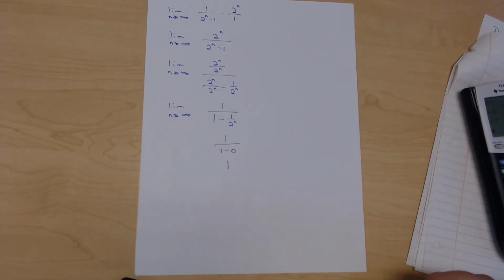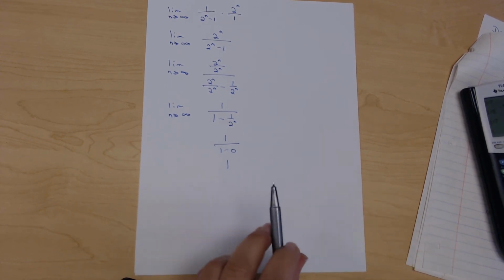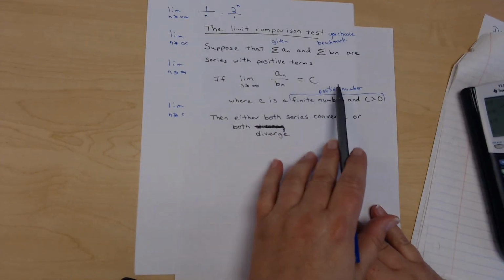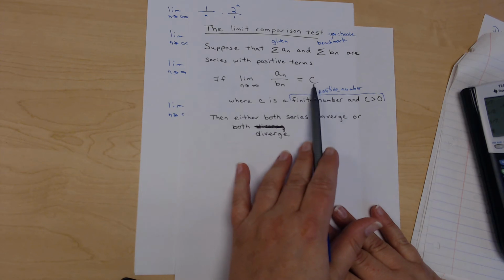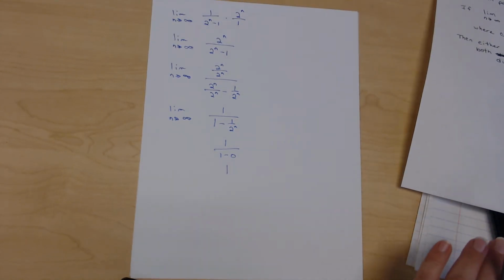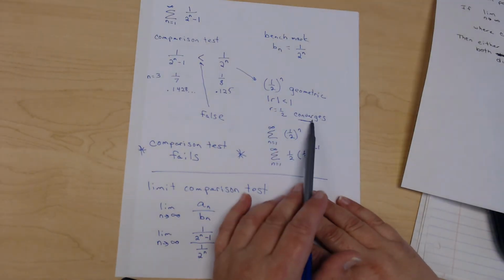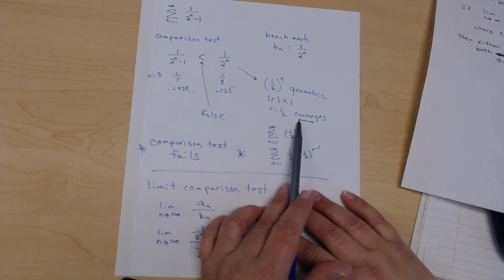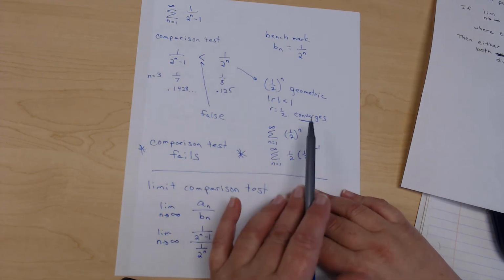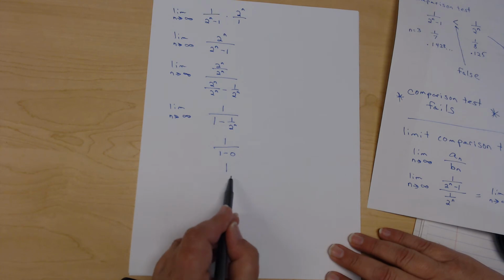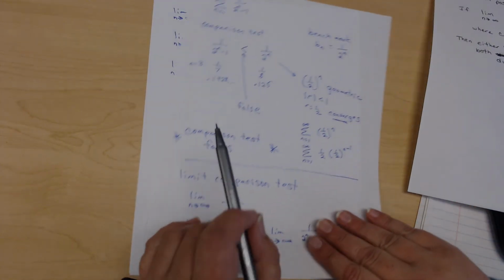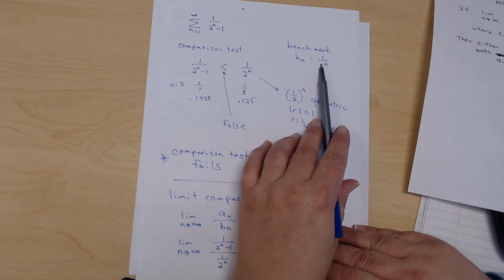Okay, now we have to pause. What does this 1 mean? The limit comparison test says as long as I get some positive number, then they both either converge or they both diverge. So then we have to go back. I said that my benchmark converges, or I know that my benchmark converges, therefore my original problem converges, because they both have to do the same thing. If I get a positive number for my limit, and I'm doing the limit comparison test, then my problem does whatever my benchmark does.